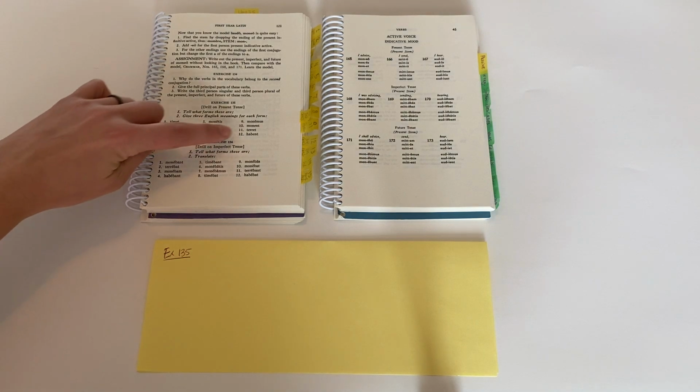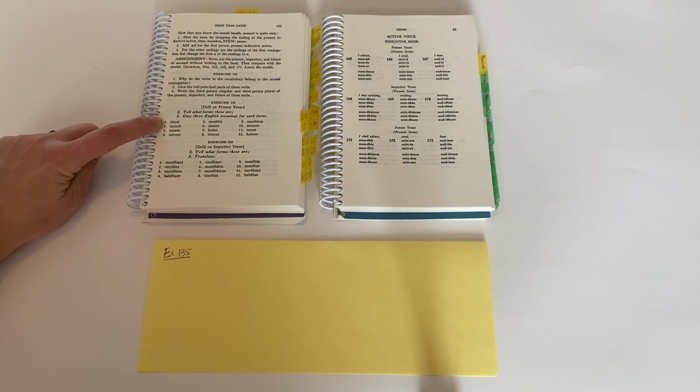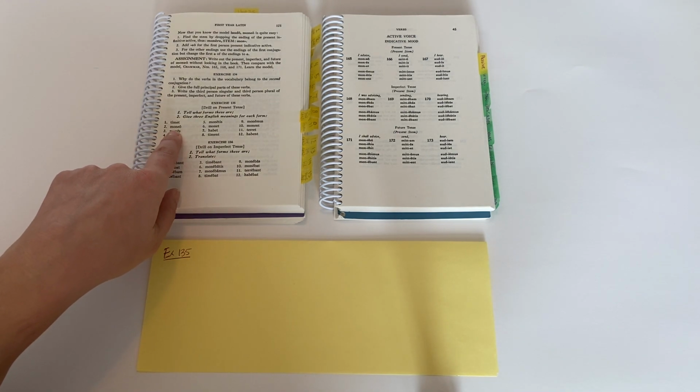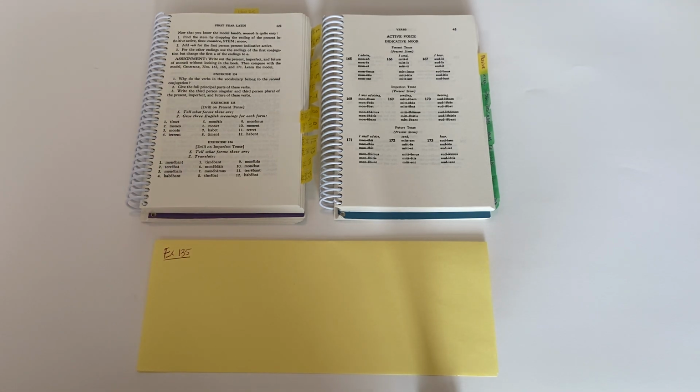Using a lot of our new vocabulary words, we have to tell what the forms are and then give three English meanings for each. In the present tense, you'll remember we can translate those verbs as I am doing an action, I do an action, and I action. So for example, taking the verb moneo, I am warning, I do warn, or I warn. We can translate those in any of those three ways in the present tense.